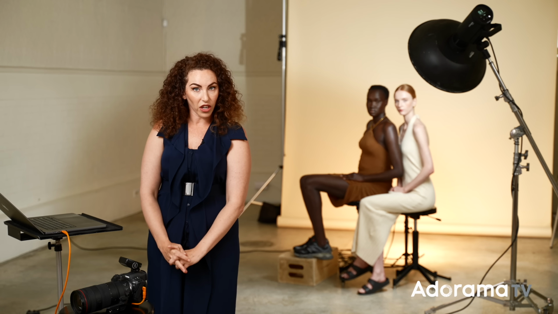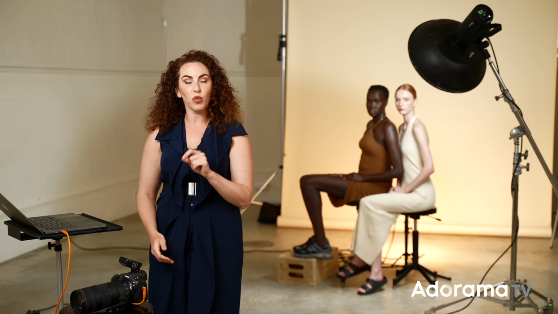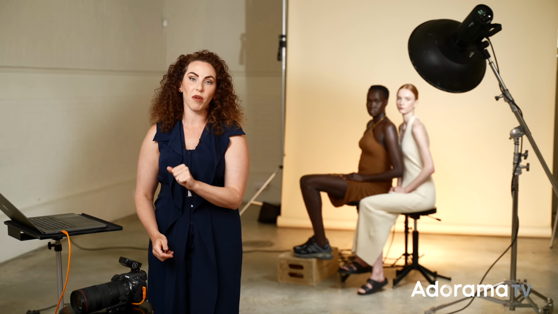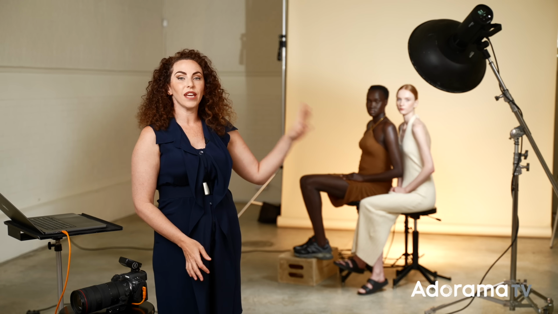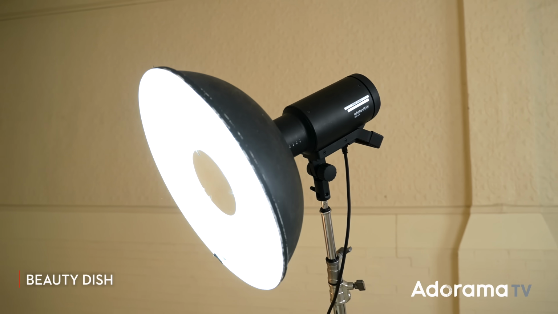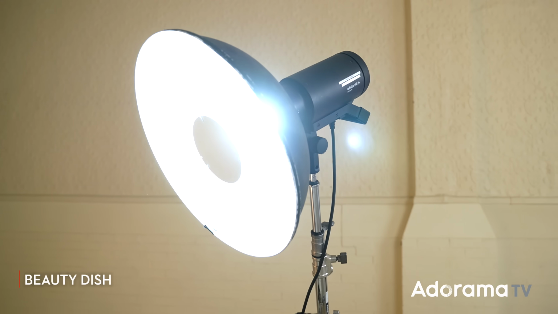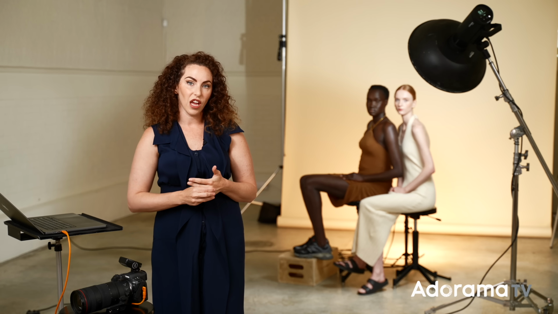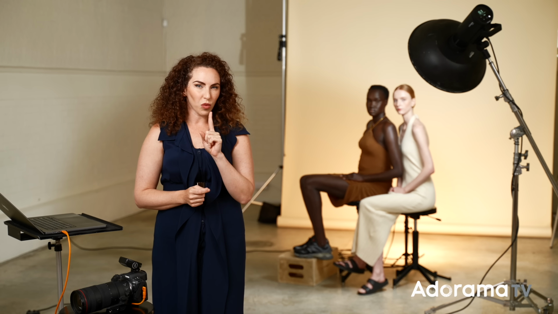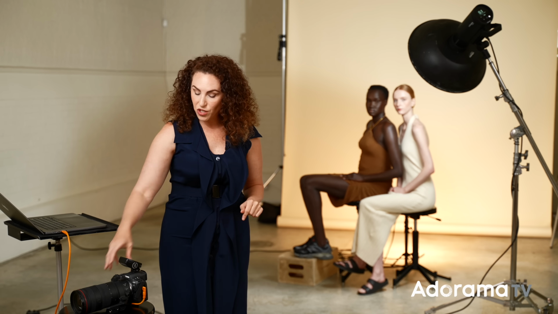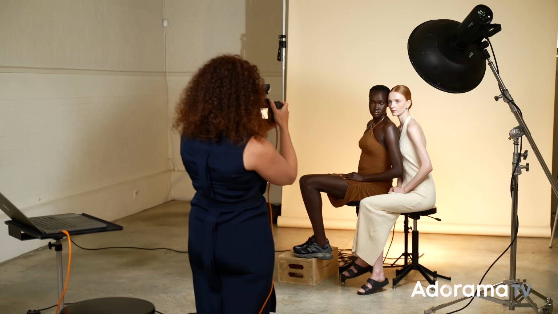So let's start there. The modifier that I have on, I will eventually change, and we're going to talk about that, but I'm currently using a beauty dish. A beauty dish is a relatively soft quality of light, and it's one of my favorites for beauty photography. But for the goals of this photo, we're likely going to switch it out. All right, so let's take our very first shot.